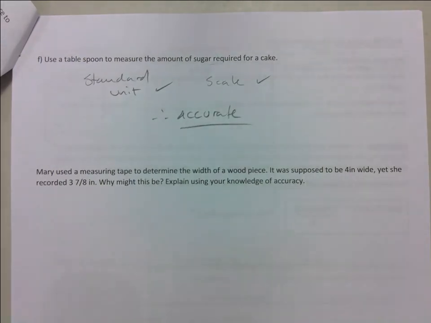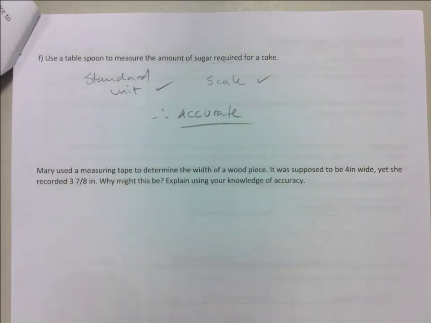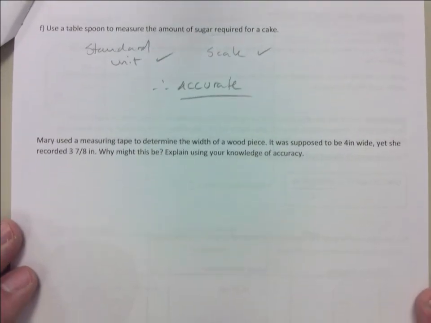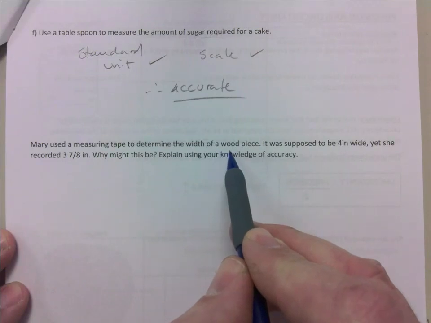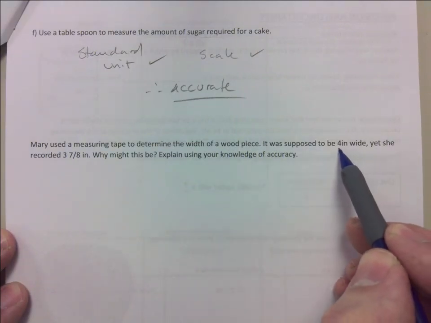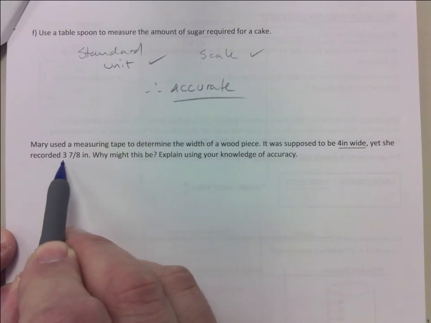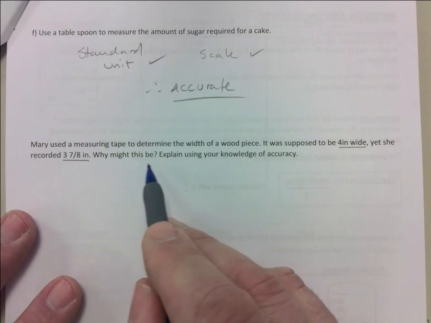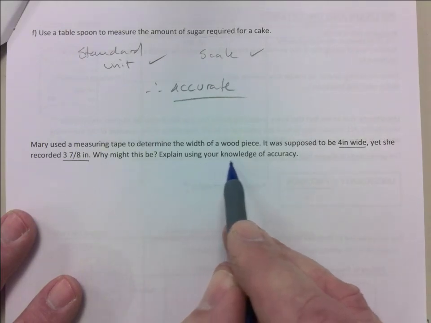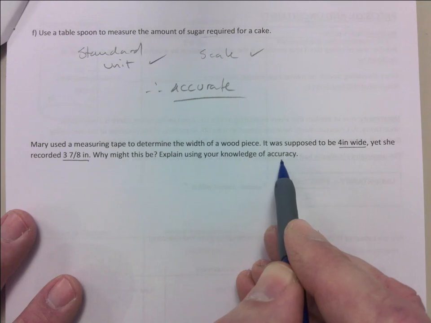Let's do the next one here. This one is probably a little trickier. Mary used a measuring tape to determine the width of a wood piece. It was supposed to be 4 inches wide, yet she recorded 3 7/8 of an inch. Why might this be? Explain using your knowledge of accuracy.